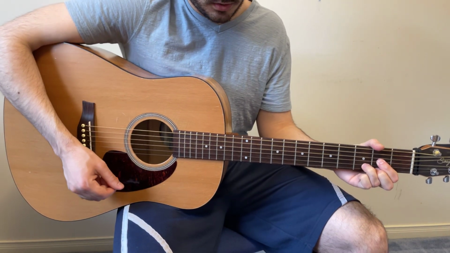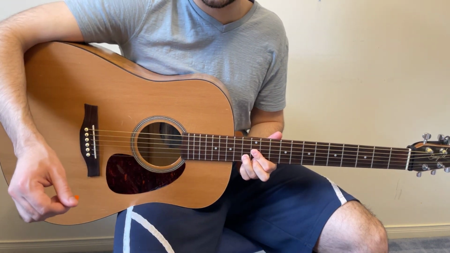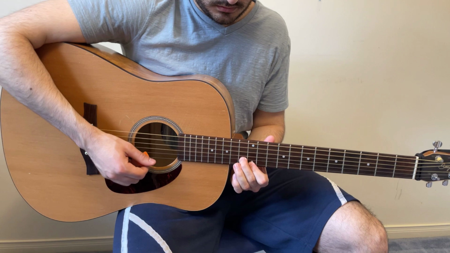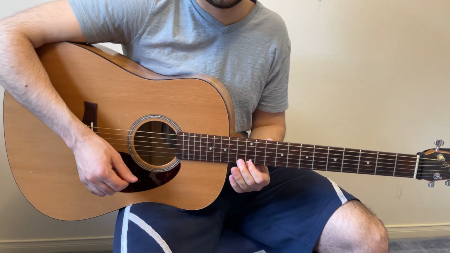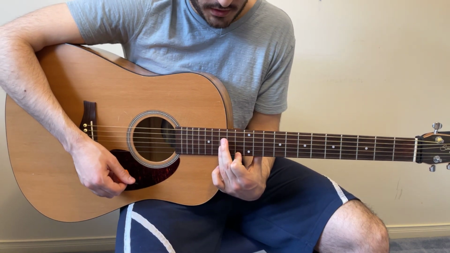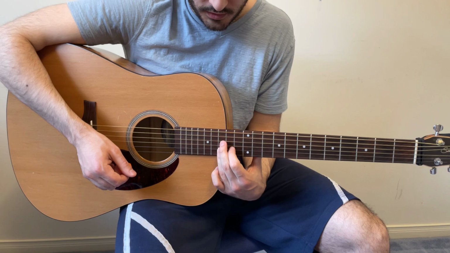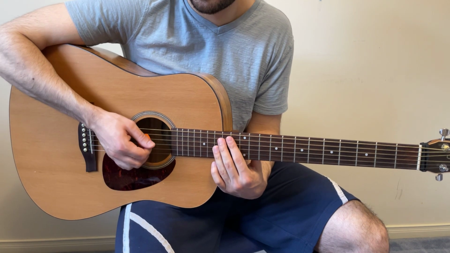So we're playing a D major, we're moving it all the way up here, so it becomes a C. 13th fret on the B string, 12th fret on the high E. 13th fret on the high E still, 15th fret on the B. That's the next shape. That's a B flat.